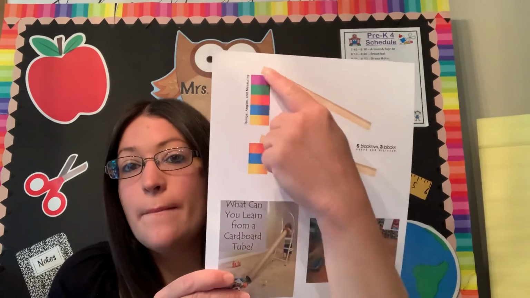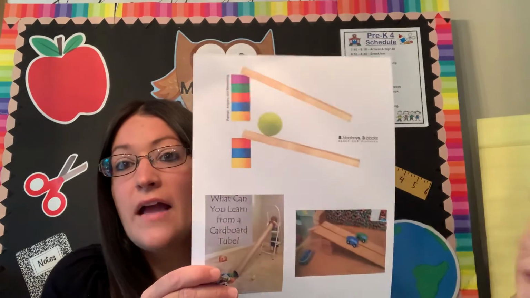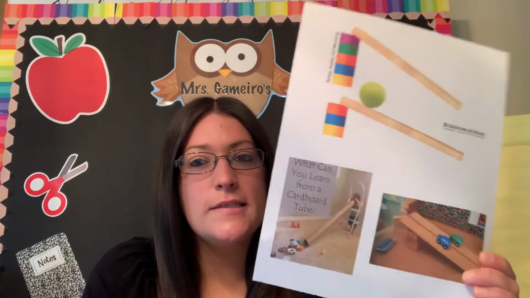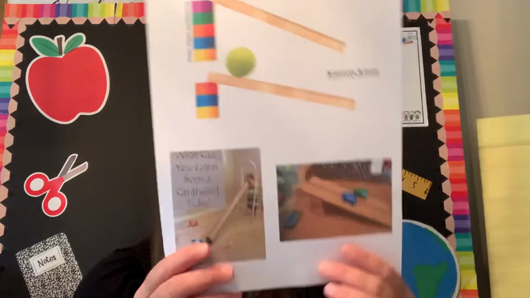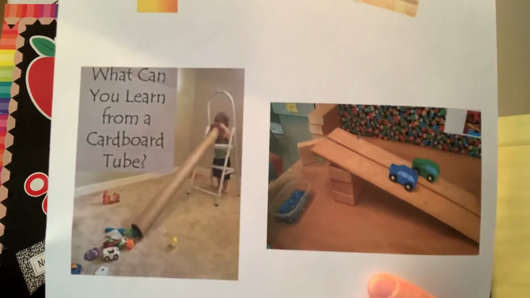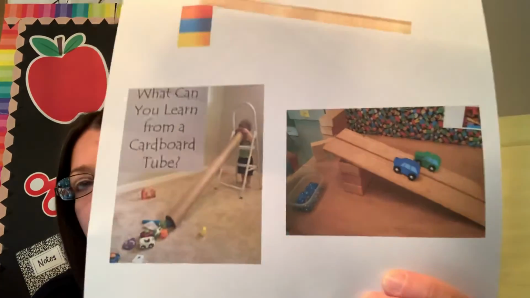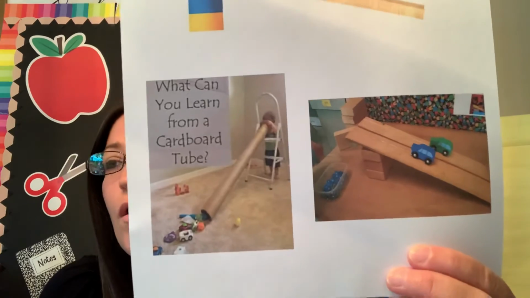I wonder if it'll get more speed here and go farther on your floor. So I'm curious to see what happens there. So you can build these ramps any way you would like. You can use cardboard tubes, blocks if you have. I'm sure you guys have all of these things at home.